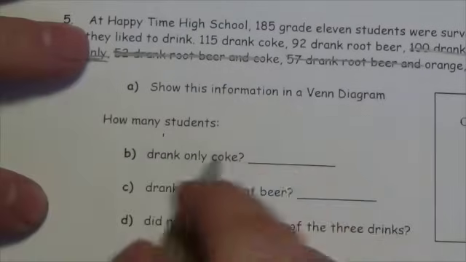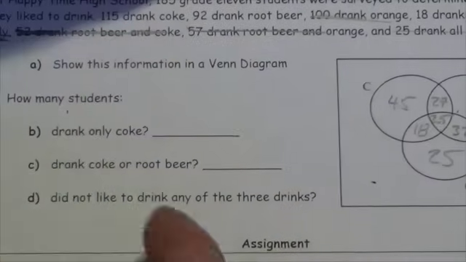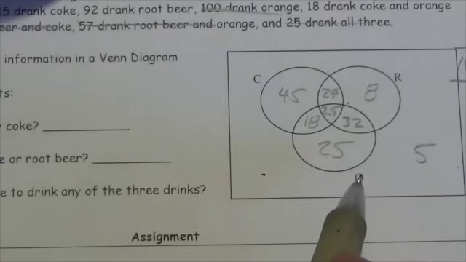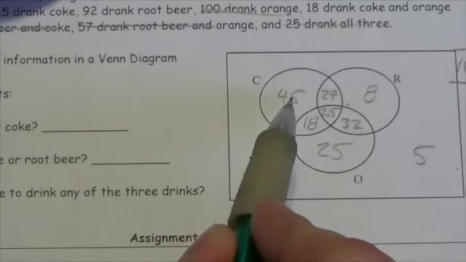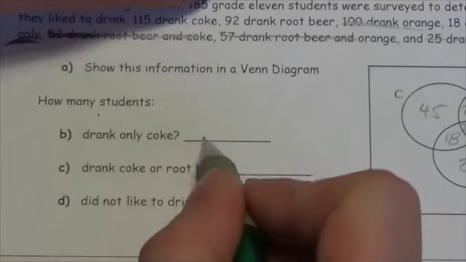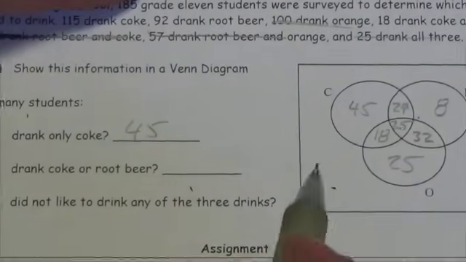So with that information here, I can come over and answer the rest of these questions here. How many students drank only Coke? Well, only Coke is this subset here of Coke. Okay, and that's going to be 45, the part of the Coke set that doesn't overlap anything else.